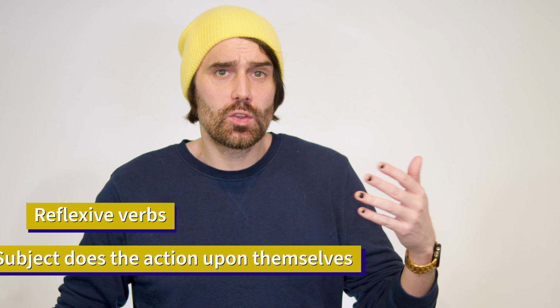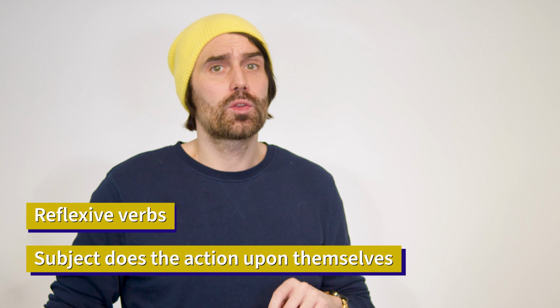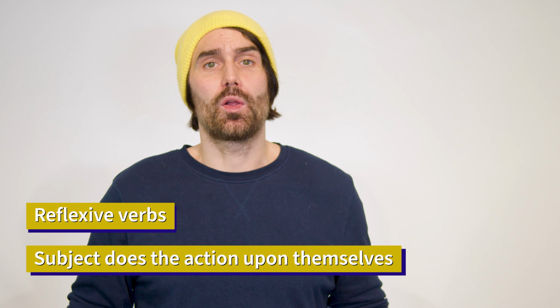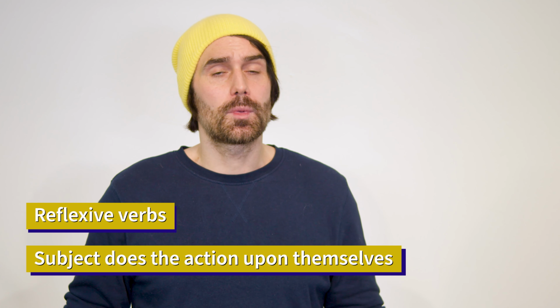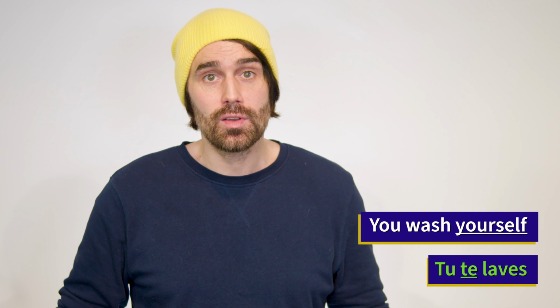If you're not sure about how to make these sentences, please go back to lesson 12 to remember how to use this tense. In any case, what matters in today's lesson is how to use this immediate past with reflexive verbs. We just saw reflexive verbs last week, so you should remember that reflexive verbs are verbs where the subject does the action upon themselves. For example, using the verb se laver, which means to wash oneself, I can say je me lave, which means I wash myself. I can say also tu te laves, which means you wash yourself, and etc.